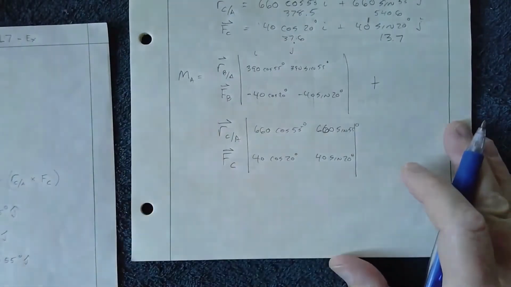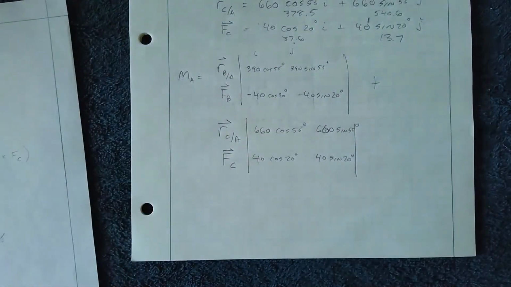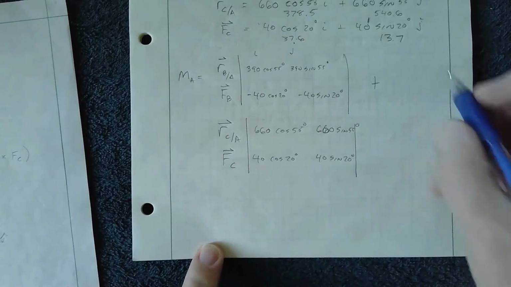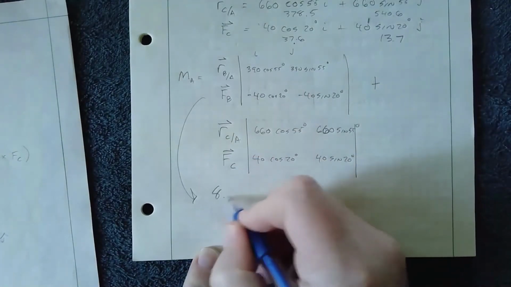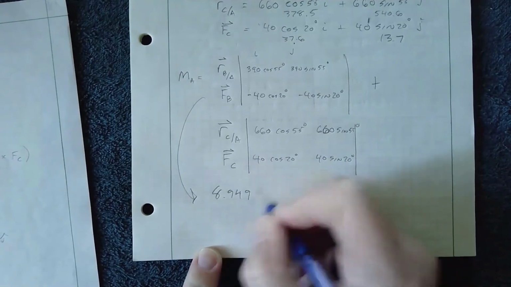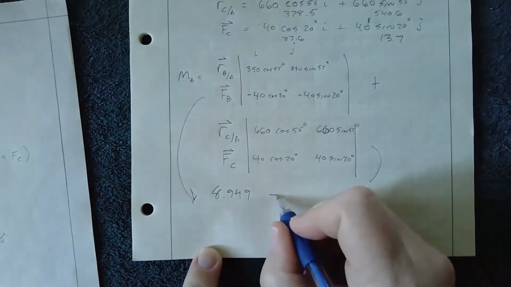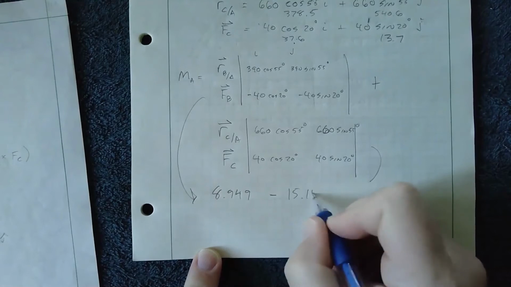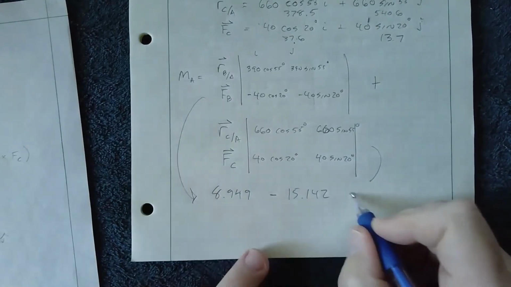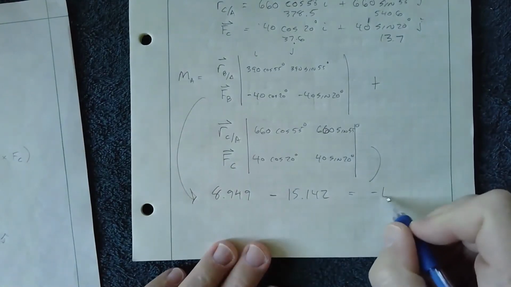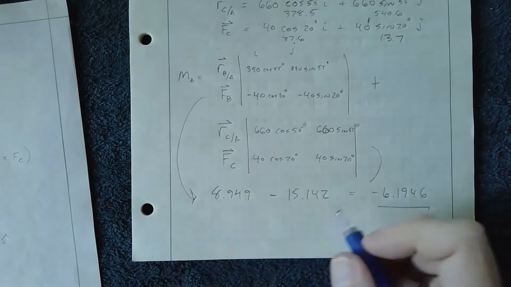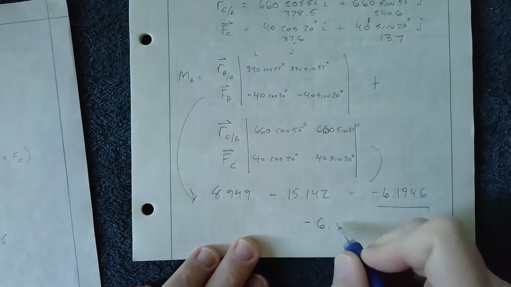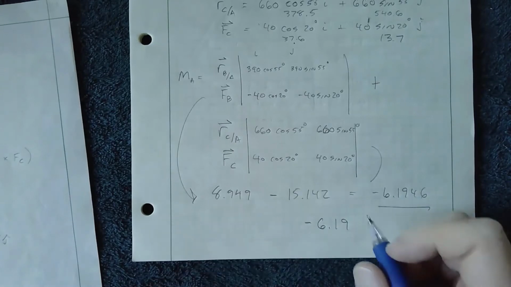So we go ahead and do our cross product. I'm not going to do that because I know you guys know how, but what we would end up with is this first one here would be 8.947, and this here would be a negative 15.142, which add together get about negative 6.1946. So again, you can see our final answer, negative 6.19.